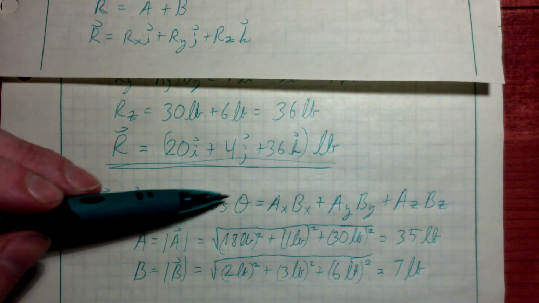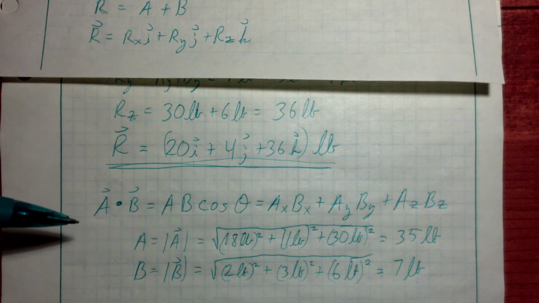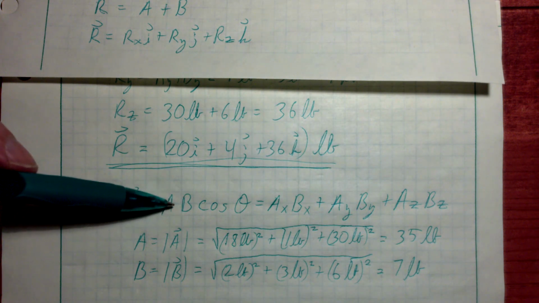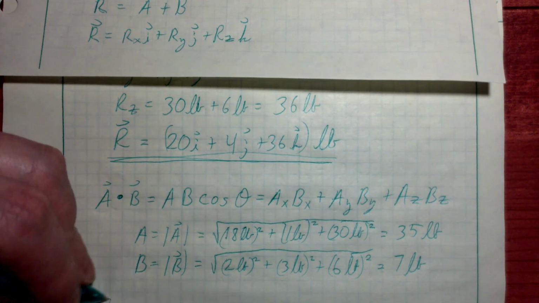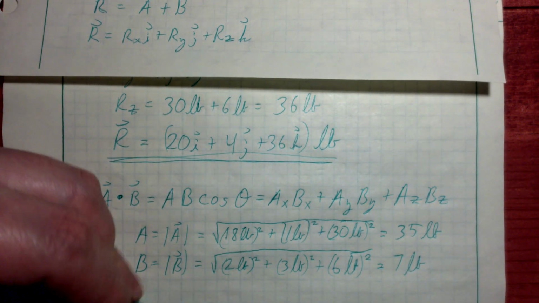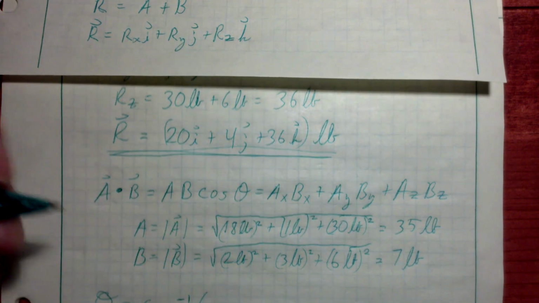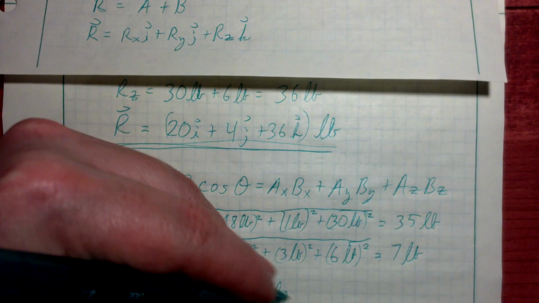But because what we are looking for is theta, the angle between these two vectors, notice I've got now one equation, one unknown, because I know the x, y, z components of both vectors. I now know the magnitudes of A and B. Cosine is the only unknown. So theta is going to be the arc cosine minus 1 of AX BX plus AY BY.